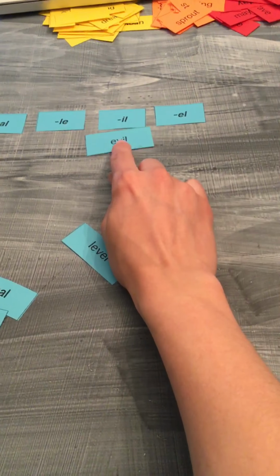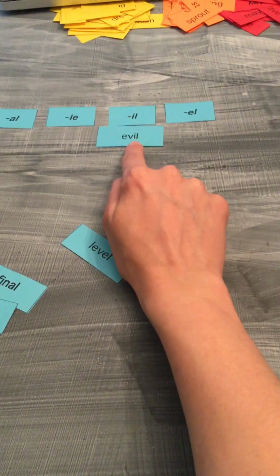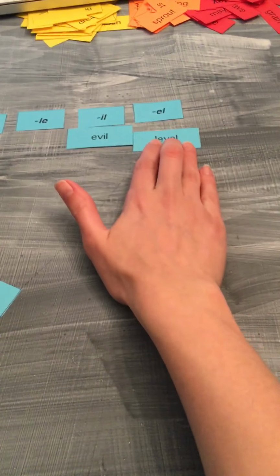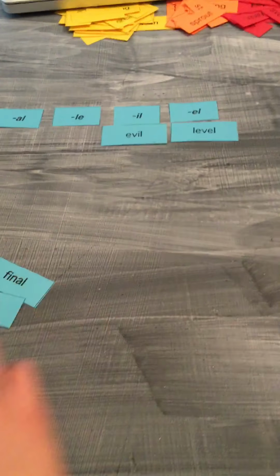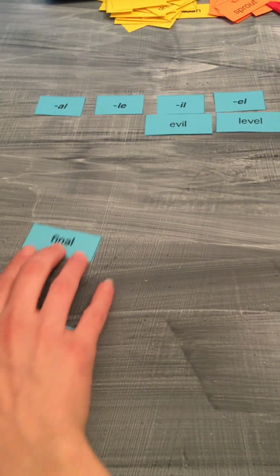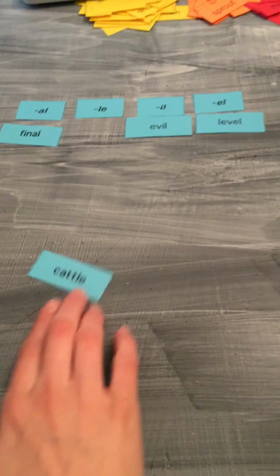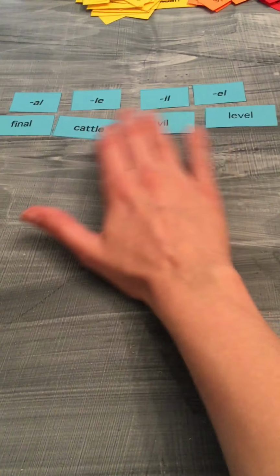Notice that V is not a stick letter, it's not tall, and it doesn't have a tail. And there's my IL, evil. Okay, level, same thing. In fact, it's a V also. And then EL. Okay, and then I have final and cattle. Notice there's my stick letter. LE typically has more of those.